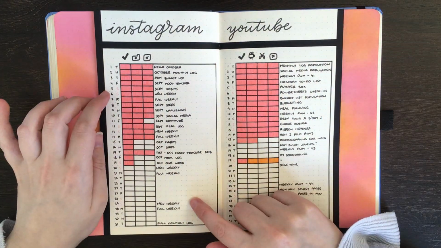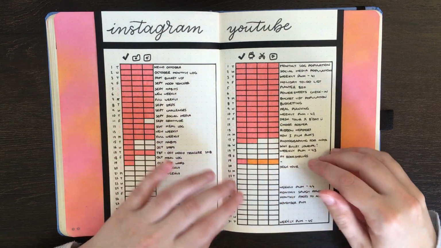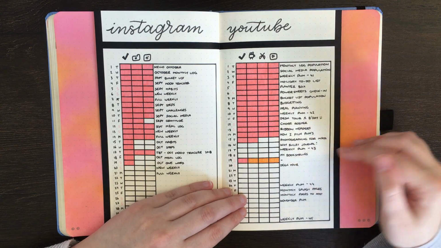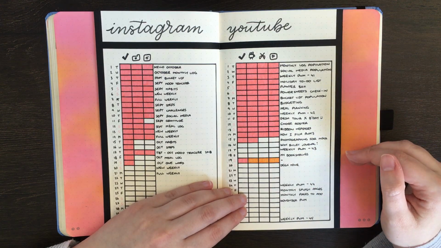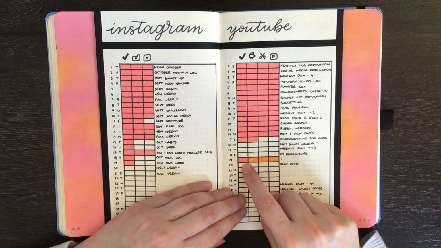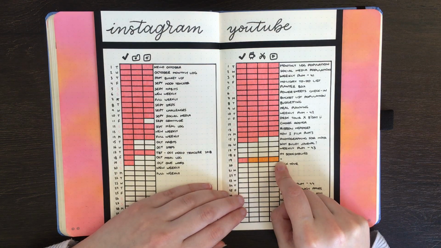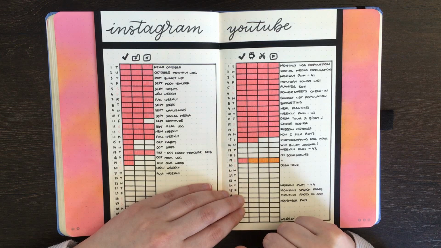Similar to what I do for Instagram, I'm not too worried if this actually gets posted on the day that I've written it down for, but I did want to mark off that I did miss a video. So for the Saturday slot, I've just checked off that it was technically ready to be filmed, but it didn't actually happen. Because at the end of the day, it wasn't a planning issue, it was a lack of recording device issue.